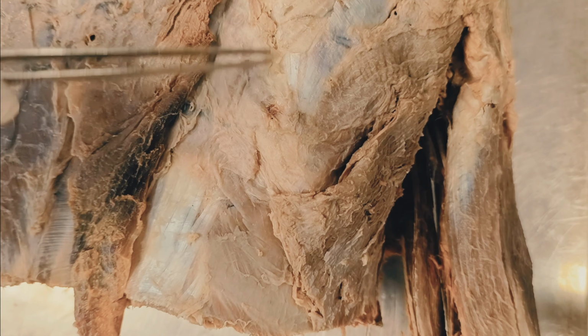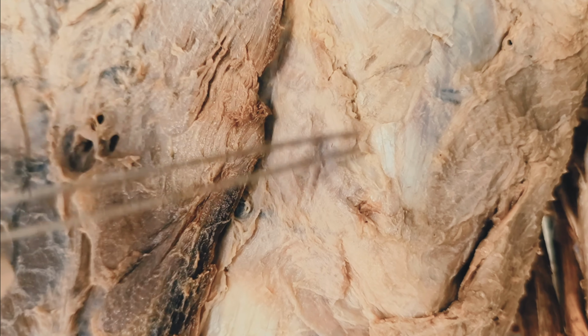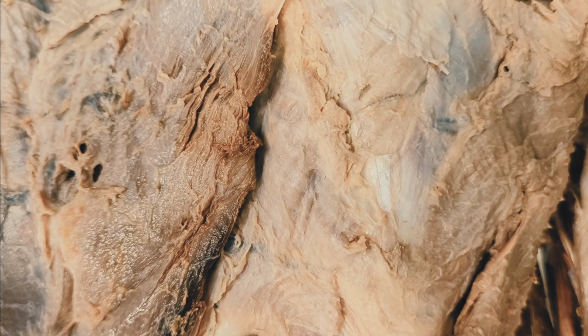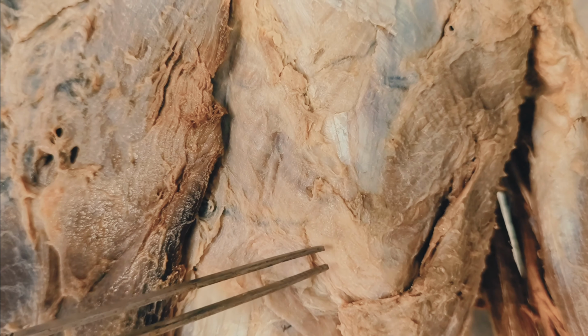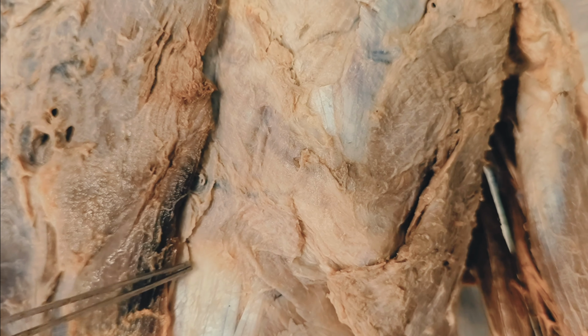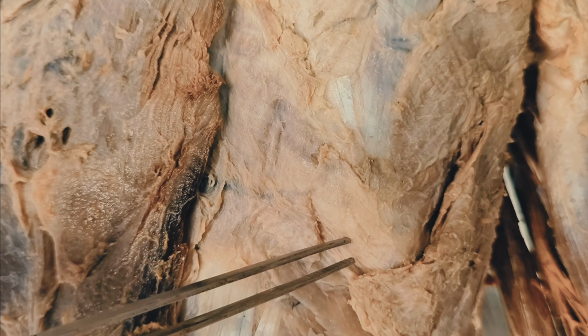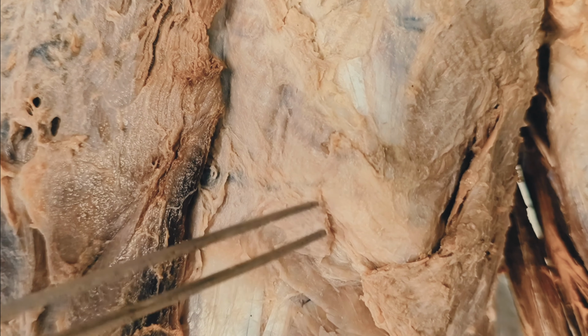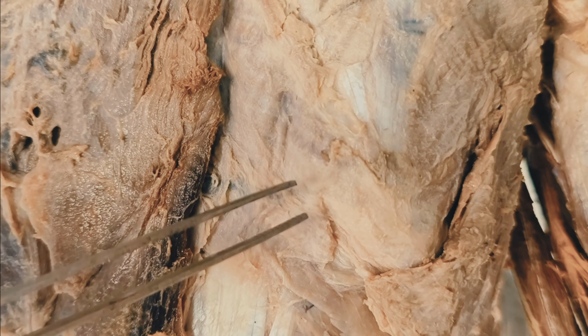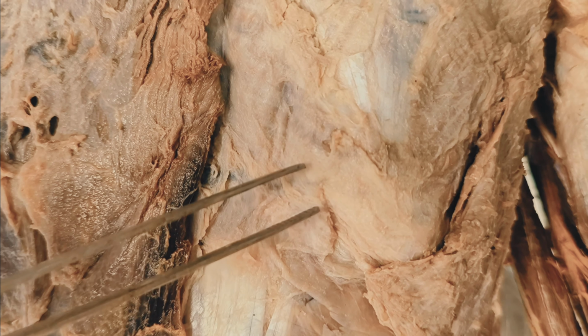Here we get one triangular space, which we call the triangle of auscultation. The back muscles do not cover this region, so we can keep the diaphragm of the stethoscope here and hear the respiratory sound, heart sound and swallowed liquid sound.